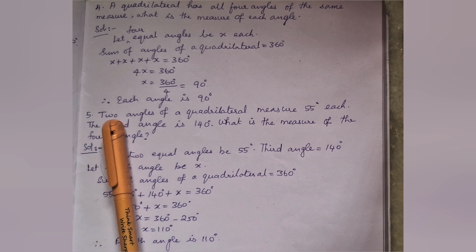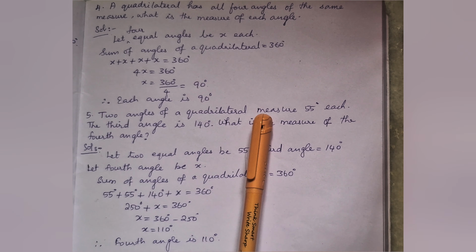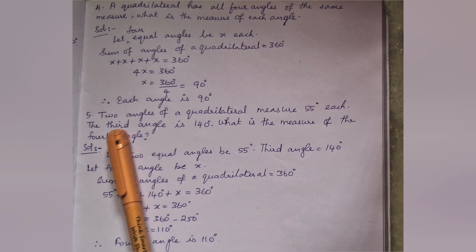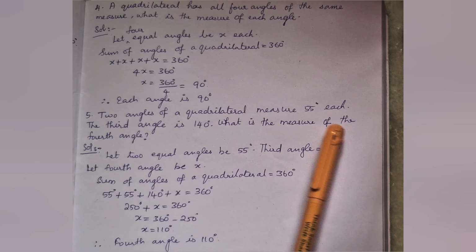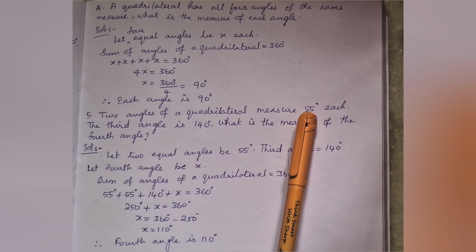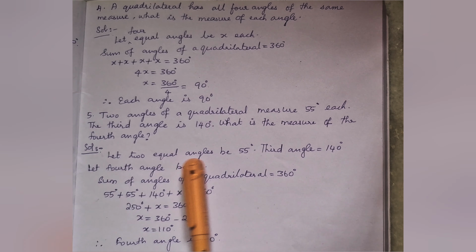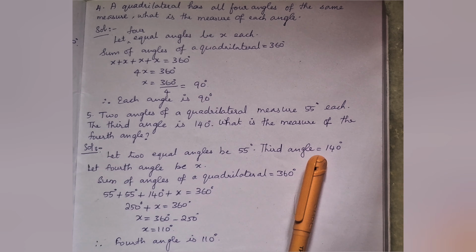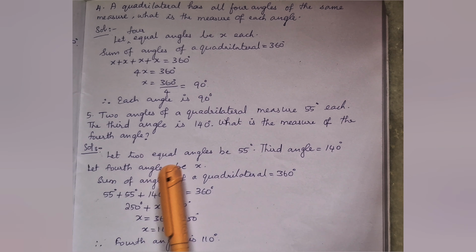Now fifth question. Two angles of a quadrilateral measure 55 degree each. The third angle is 140 degree. What is the measure of the fourth angle? So they have given two angles as 55 degrees. So let the two angles be 55 degrees. Third angle is 140 degrees. Let the fourth angle be x.